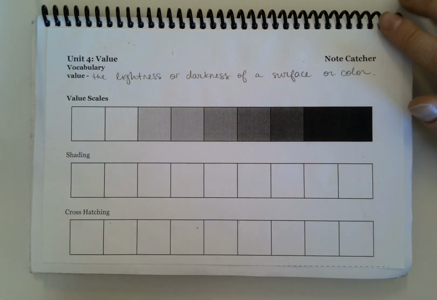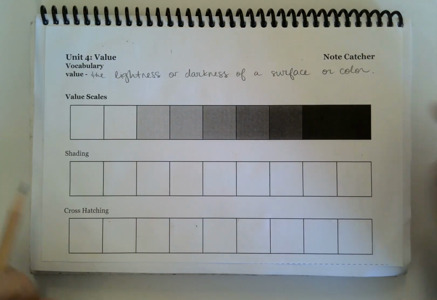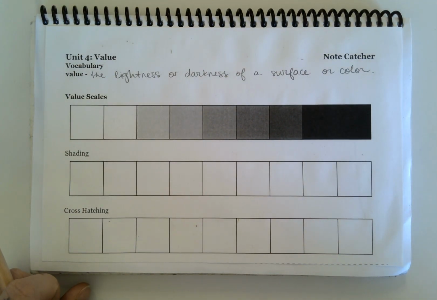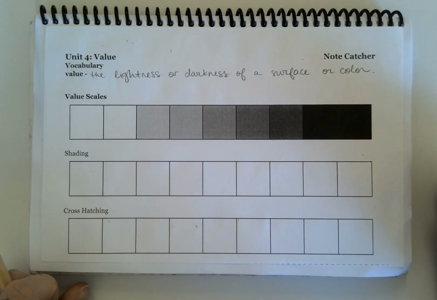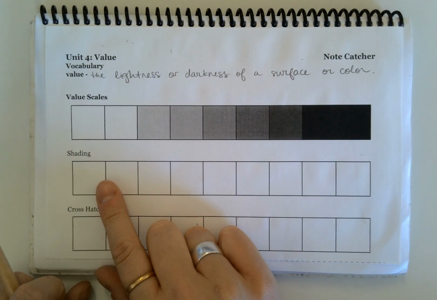Hi there everybody, this is going to be a tutorial on how to complete our first value note catcher for this unit. So we've already written down the definition. We've got this value scale here that is going to guide us through how to create all of these value scales using different techniques. So the first one is going to be shading.